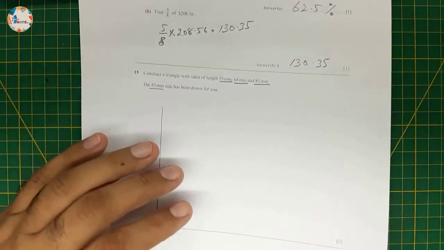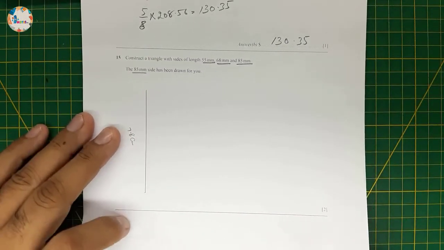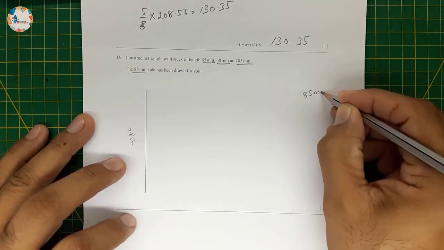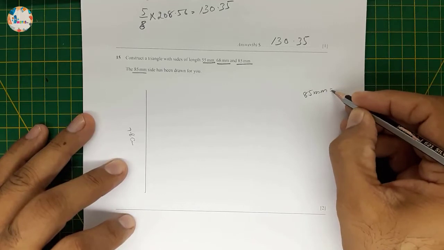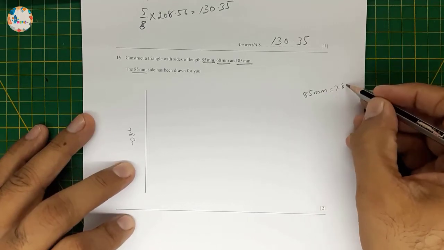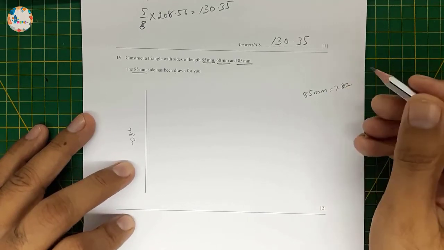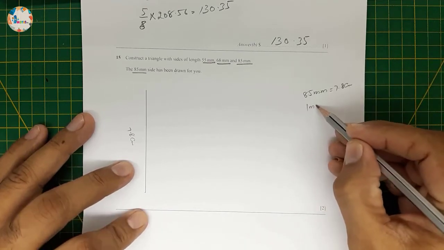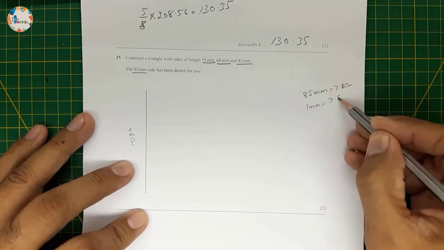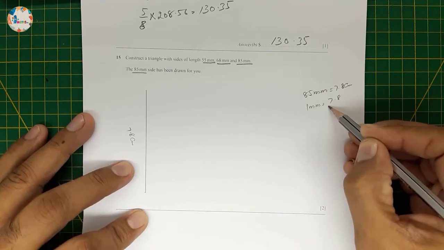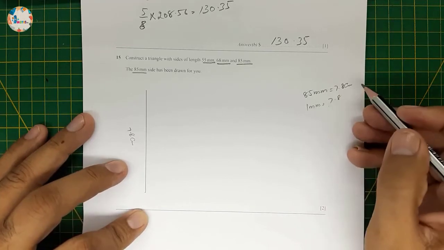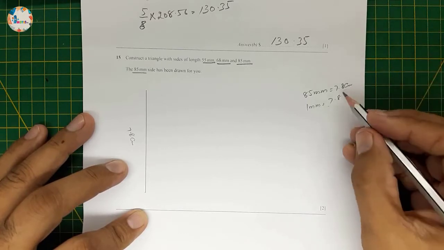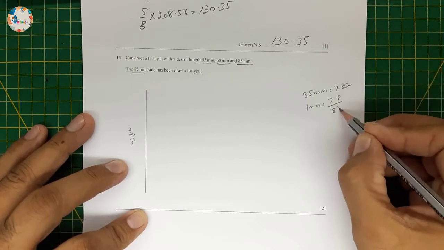So if we check the conversion ratio, 85 mm is equal to 7.8 centimeters. So 1 millimeter will be equal to 7.8 divided by 85.